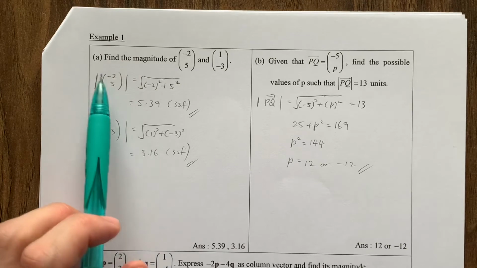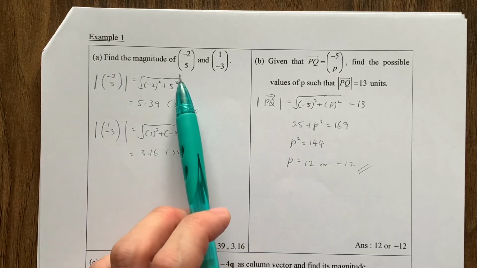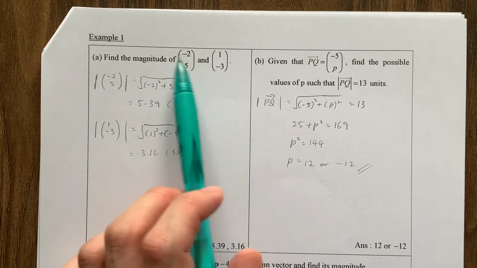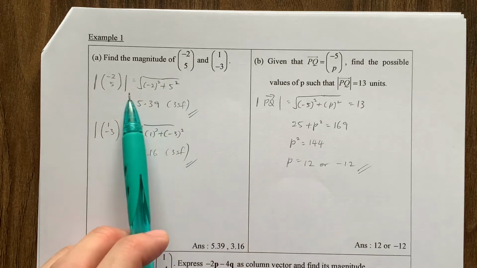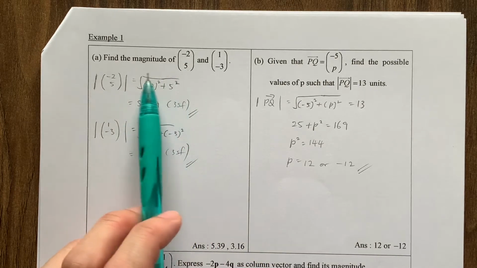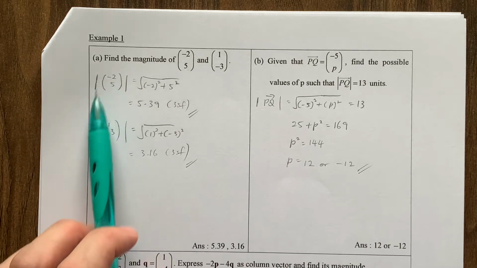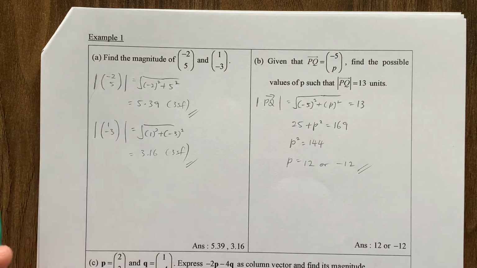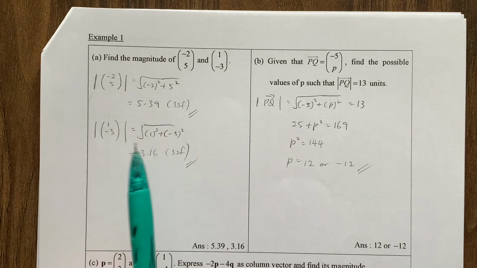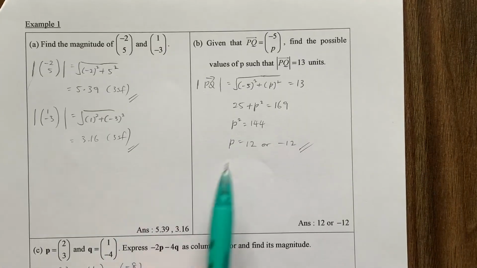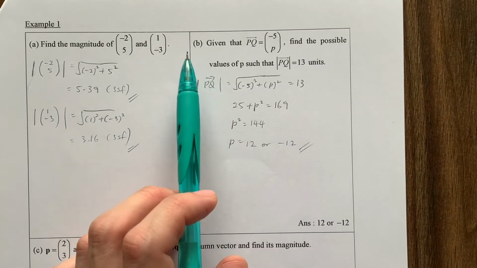Okay, so in this question we're going to do some simple things. For these two vectors, I want to find the magnitude. So it's this square, see these two added together, square root. So this is our Pythagoras' Theorem, and you can see that I write these two lines here. It represents magnitude. So this is the same thing. I'm going to do the same. Done.